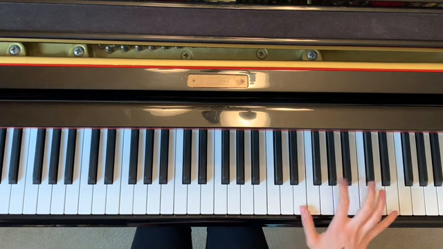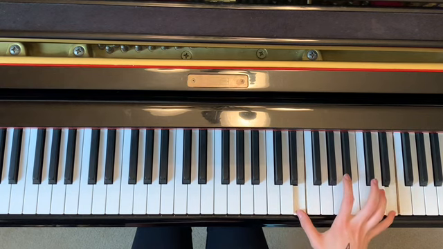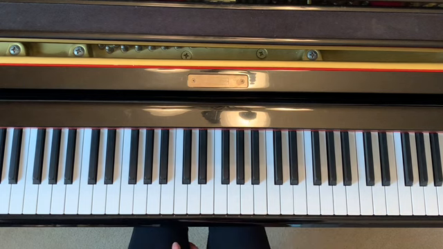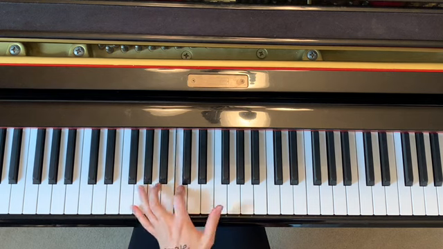Move to B. Up to C. D. B. Start over. And in the left hand, I'm going to be doing a little loop. So it goes.